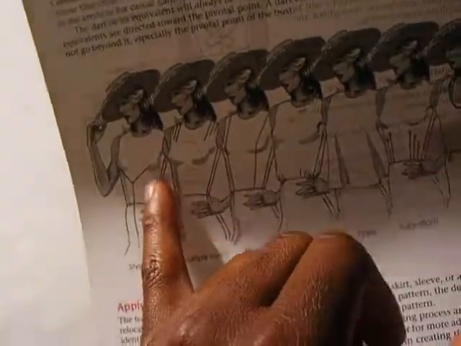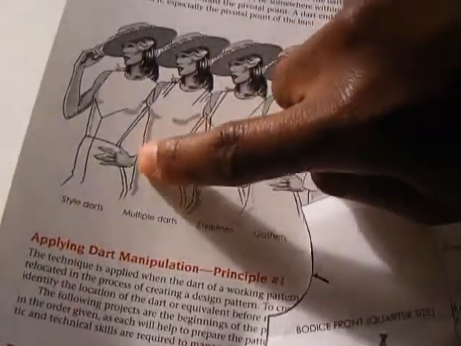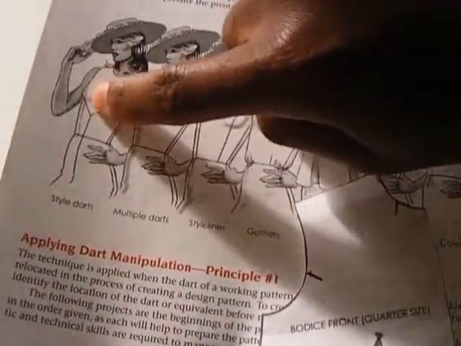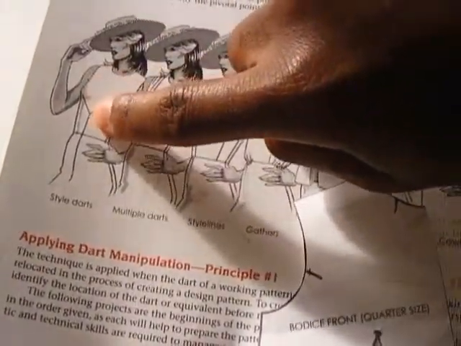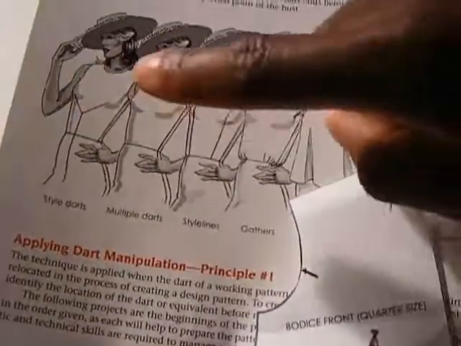Okay, so the first one we're going to do is style dart. The way that they achieved this, they took the waist dart, which you see is not there anymore, the waist dart that we have here, and they moved it to not going straight across, but it's down a little bit, so it's going down at an angle.